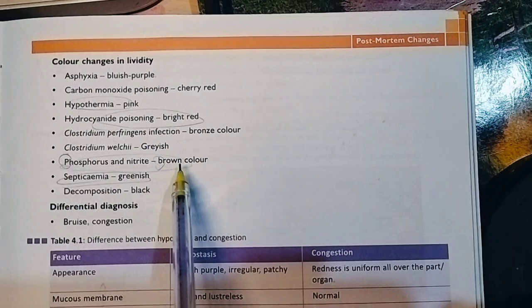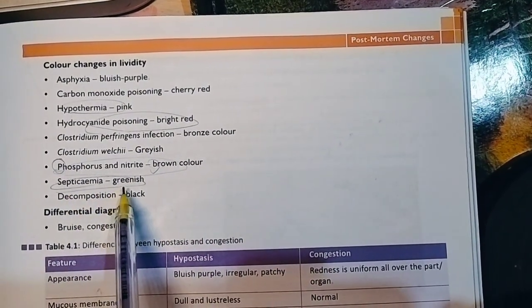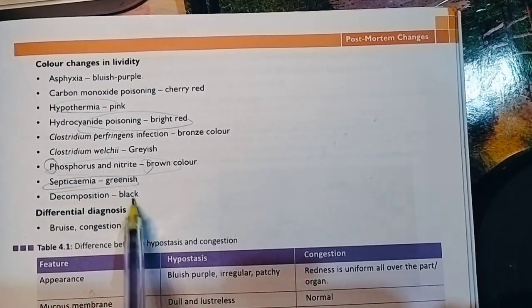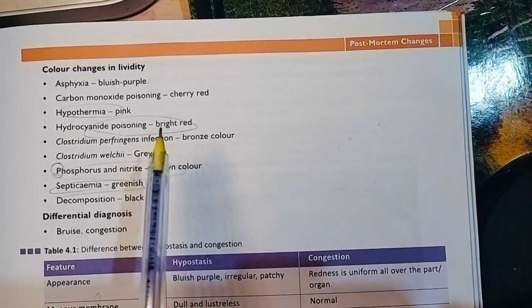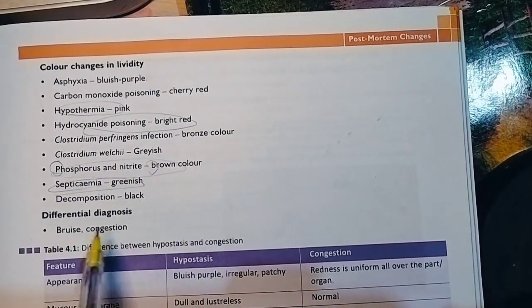and nitrate, brown color. Septicemia, greenish color. Decomposition is black. So these are very important colors. Based on the color of the lividity, we can say the cause of the death. So for differential diagnosis, we can differentiate it.